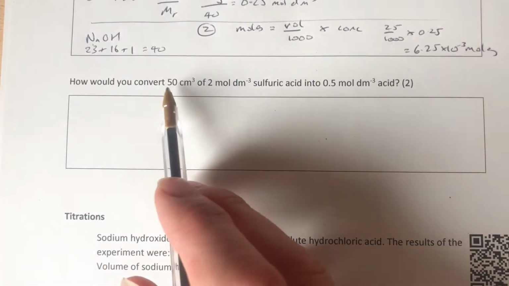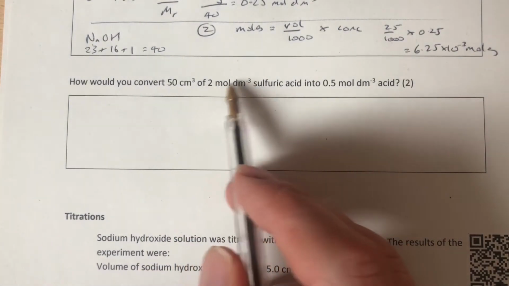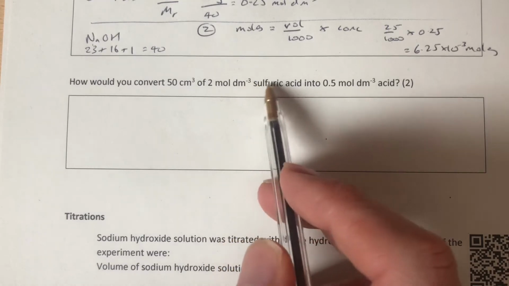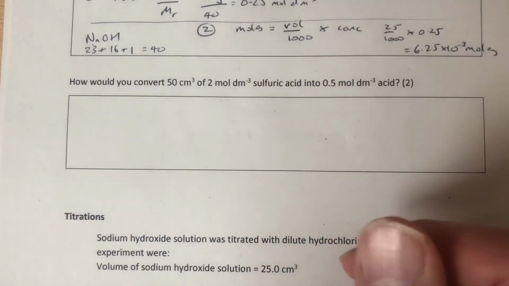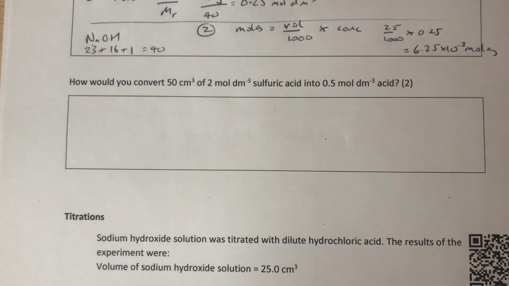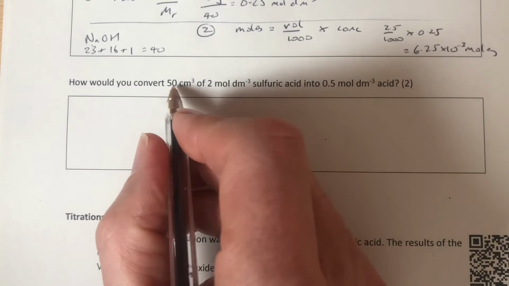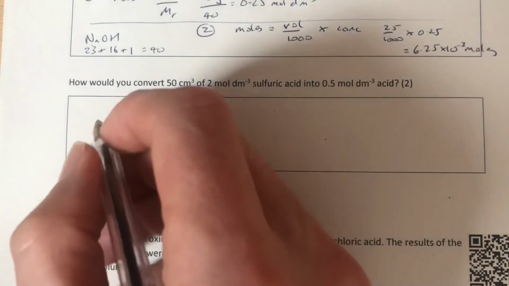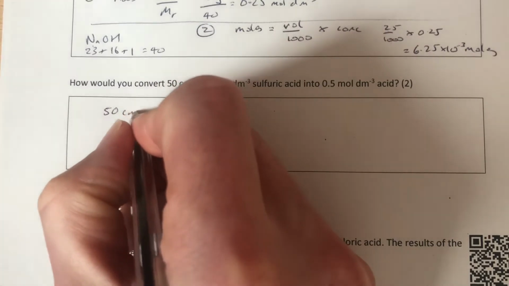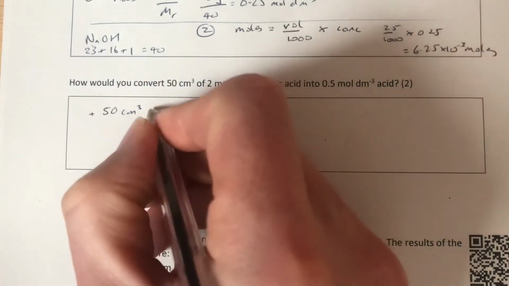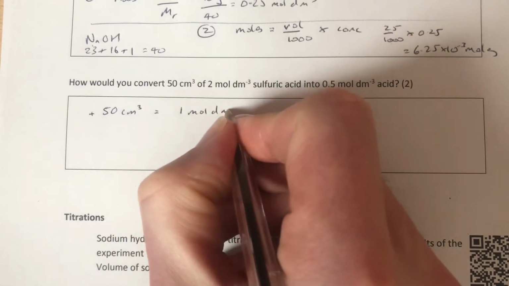How do you convert 50 centimetre cubed of 2 moles per decimetre cubed sulfuric acid into half a mole per decimetre cubed sulfuric acid? Okay, a couple of ways to do this. If I'm honest with you, I look at this and say, well, if I've got 50 centimetre cubed of 2 molar acid and I add 50 centimetre cubed, it becomes 1 mole per decimetre cubed.